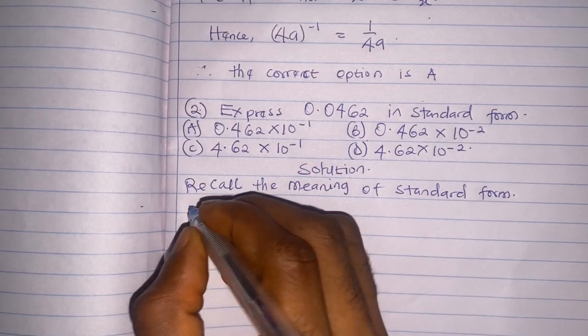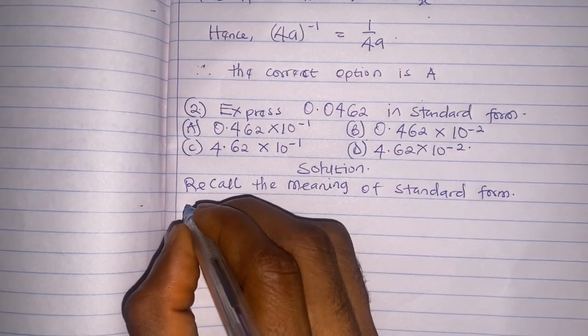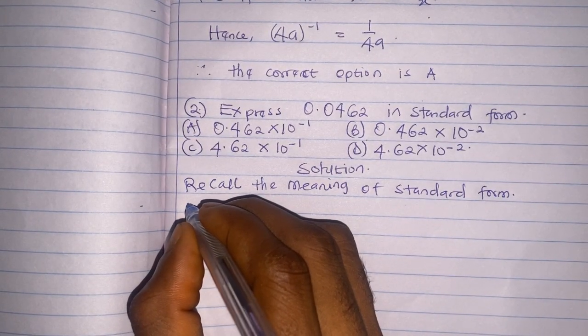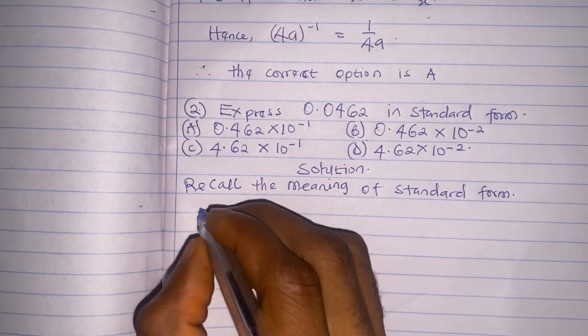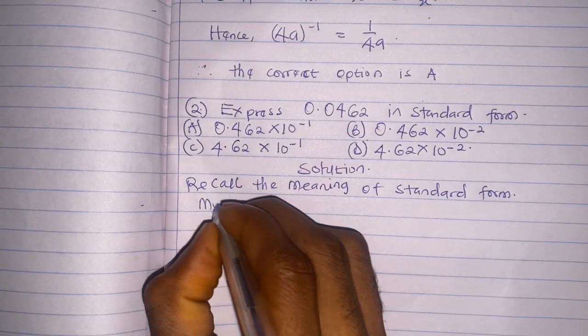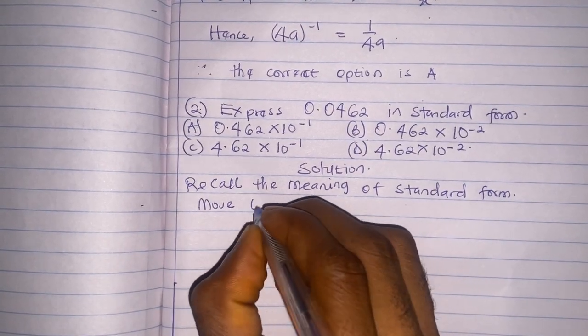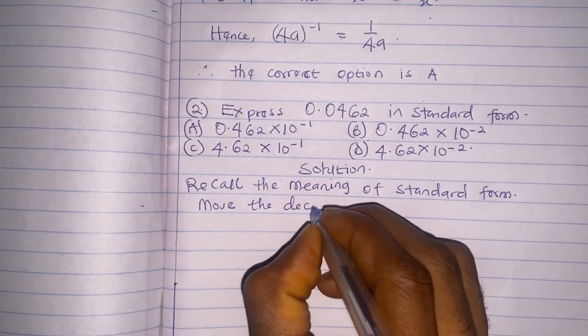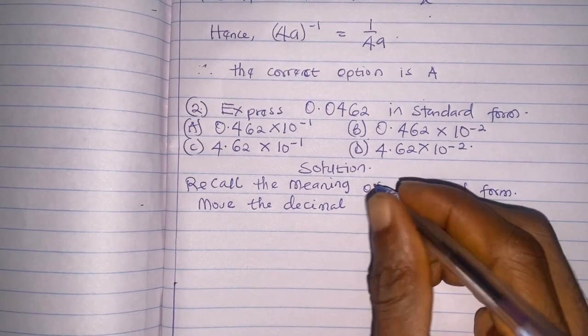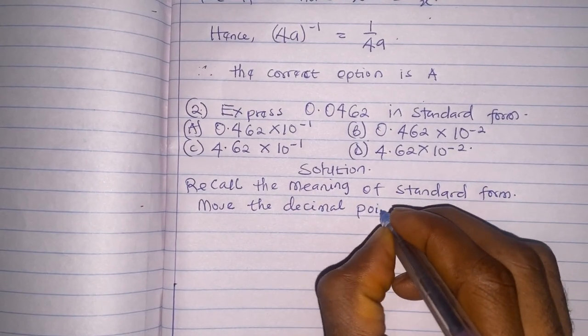Now for us to be able to answer this question correctly, we move the decimal point 2 places to the right. I'll repeat myself. Move the decimal point 2 places to the right.